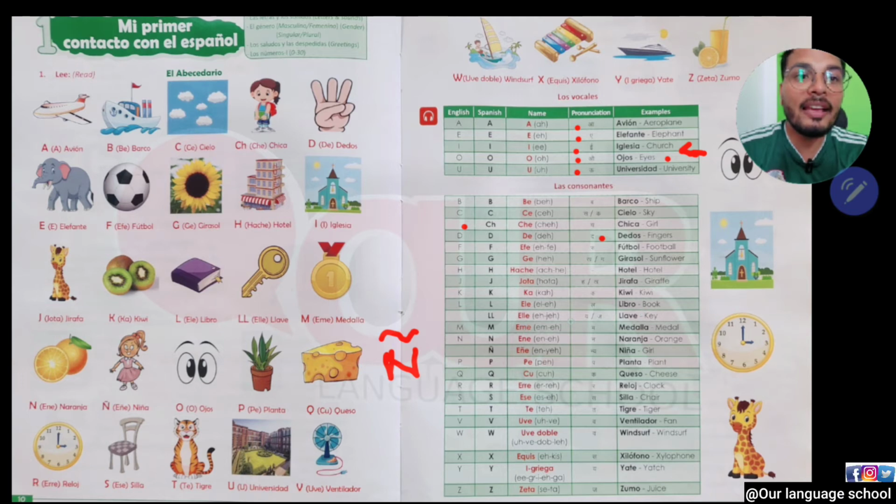And elle, in some countries like Mexico, we will say llave. In Spain we will say llave, and even in Argentina it sounds like sha, shave. So make sure of that. Next is eme, como media. Then ene is naranja, and eñe is like niña.